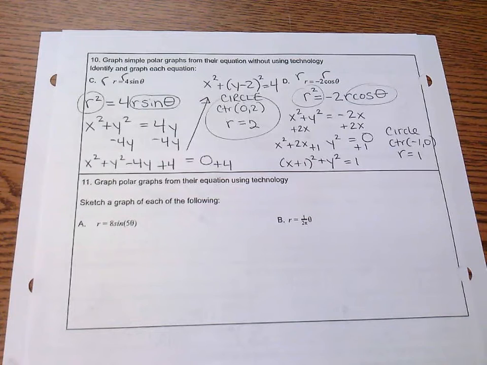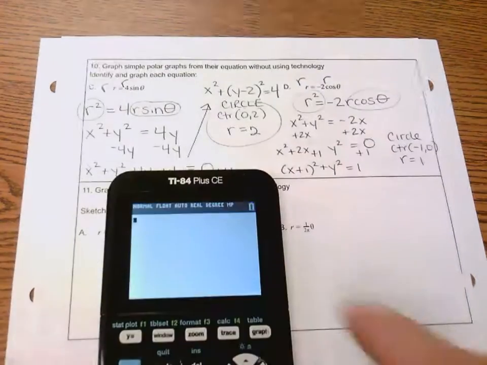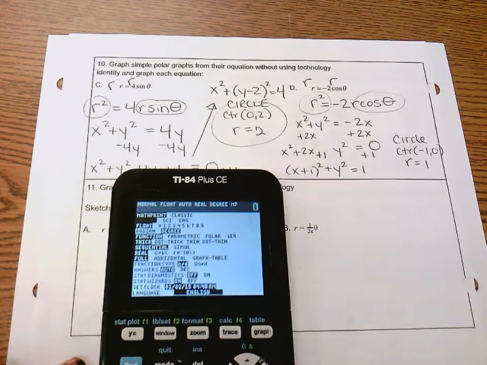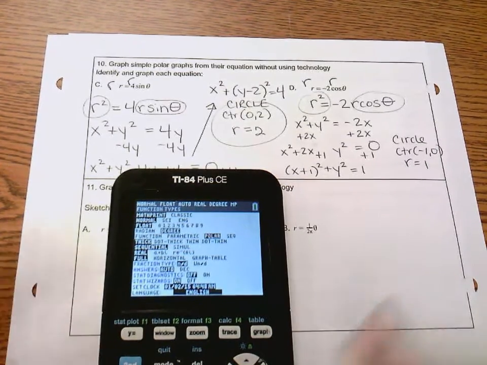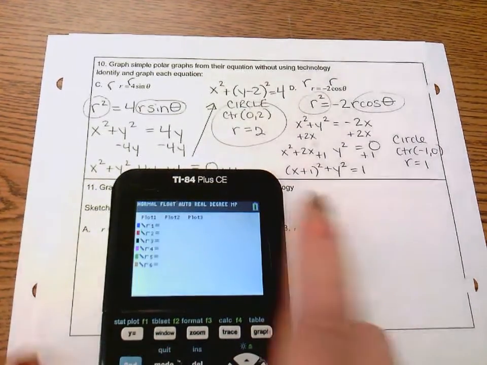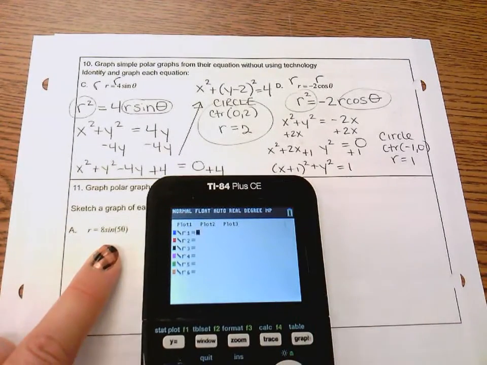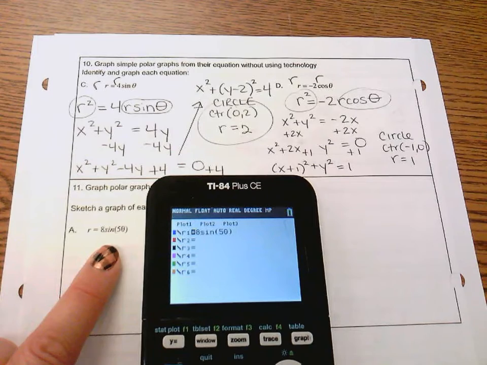All right, so this is just practicing using technology for this last question. So you're going to make sure that you're in mode polar. So polar mode, degrees or radians should work. Go to y equals. I'm going to do 8 sine of 5 theta and then hit zoom 6.